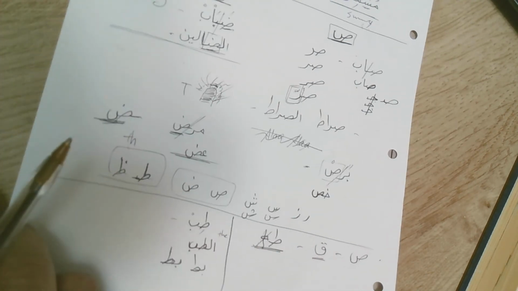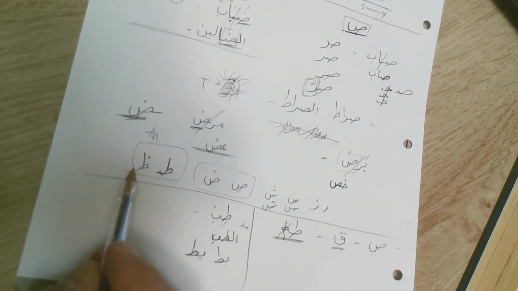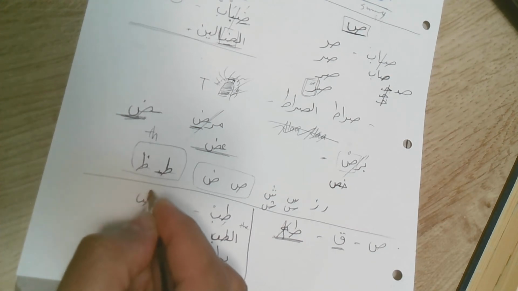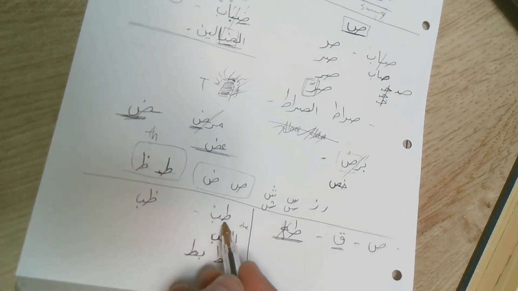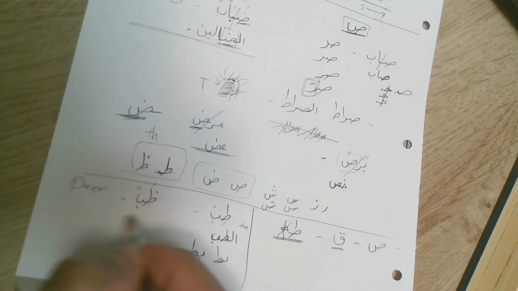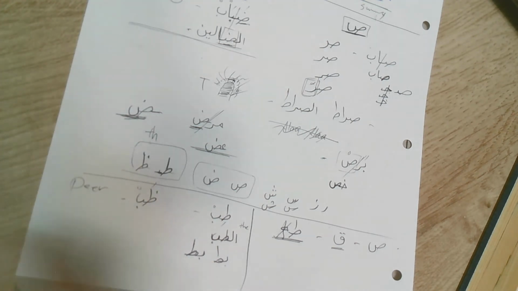And same exactly as Dhah. So if I would say Dhab, I put here Dhab, fatha, sukun. This is deer, Dhab, or one of the types of deer.